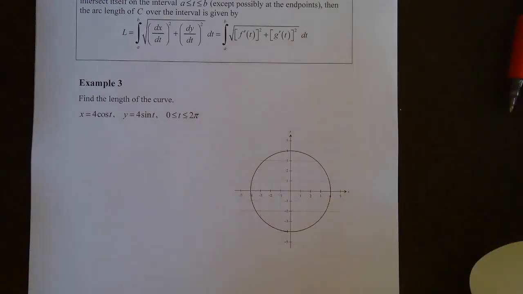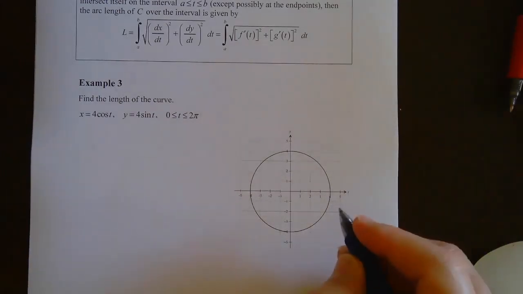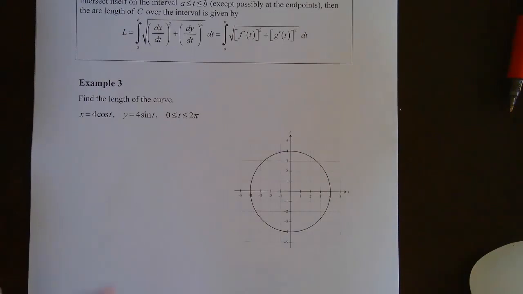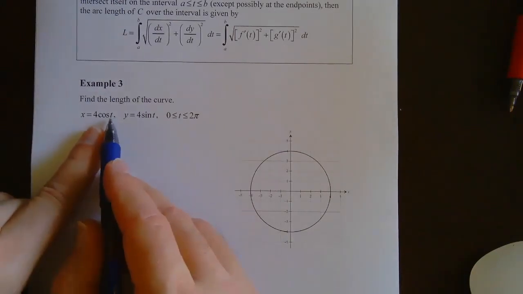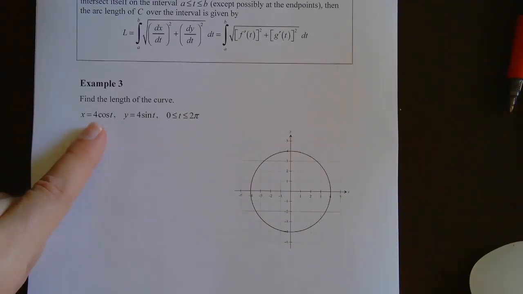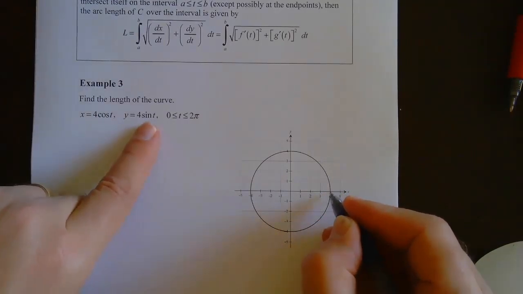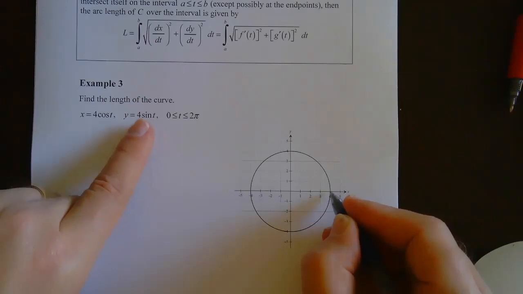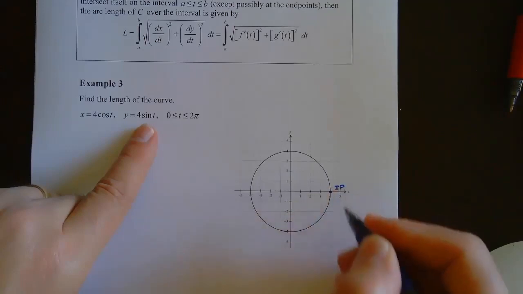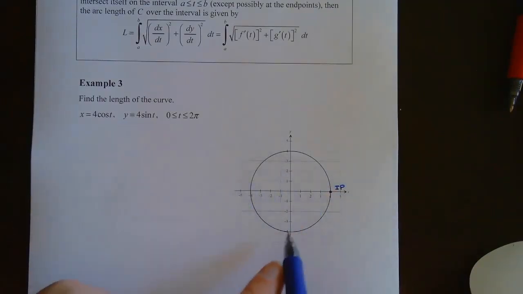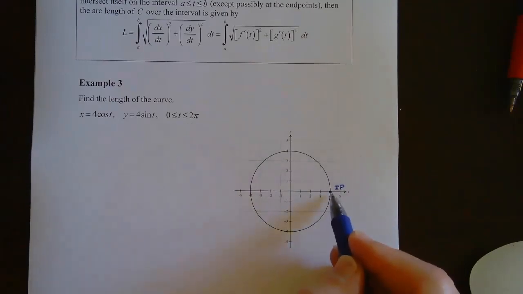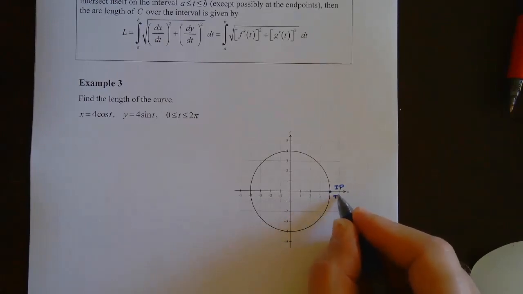But when t is equal to 0, let's figure out our initial point. So at 0, cosine of 0 would be 1, and 4 times 1 is 4. So this is it right here, because sine of 0 would be 0. So this is the initial point, right here. And as you go around, 2 pi would put you back, so the initial point and the terminal point are going to be the same.